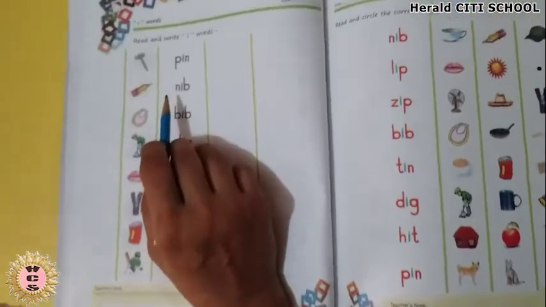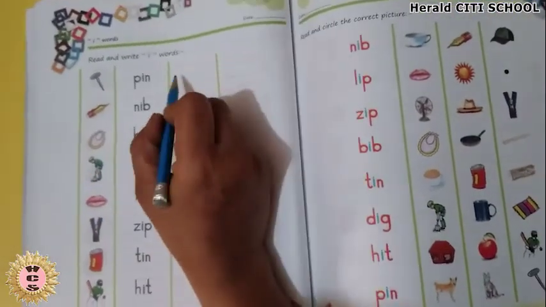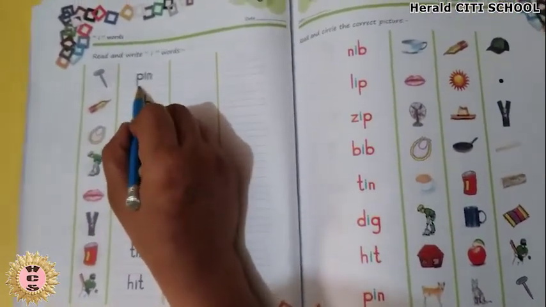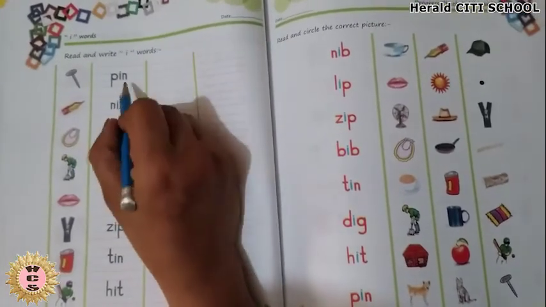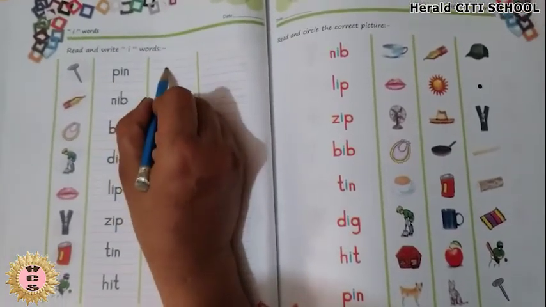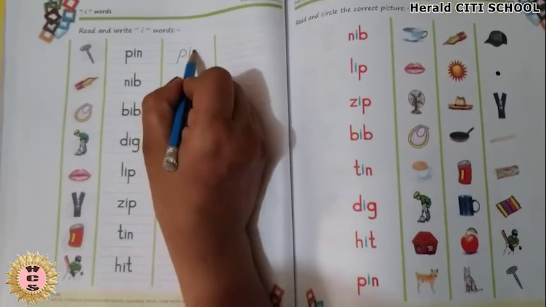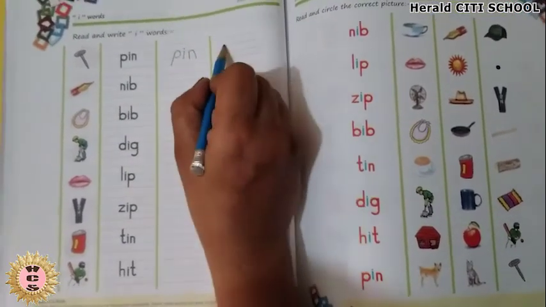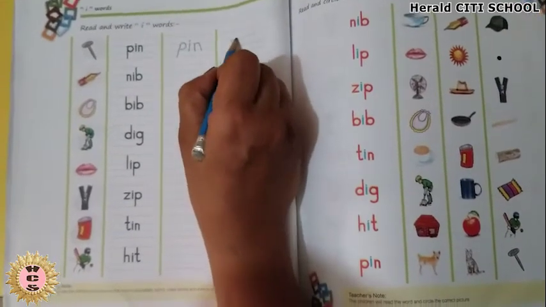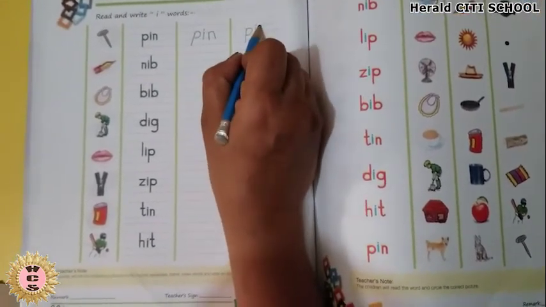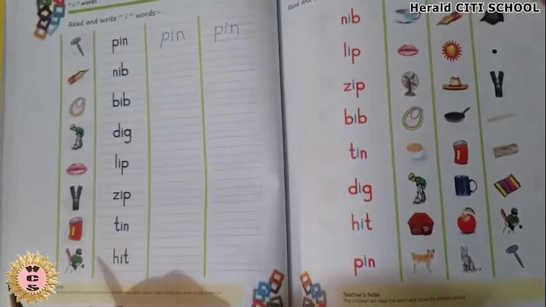Children, on page number 28 you will write the same words which are given here. This is pin, P-I-N, pin. So you will write here the spelling of pin, P-I-N, pin. And you will write it again, P-I-N, pin.